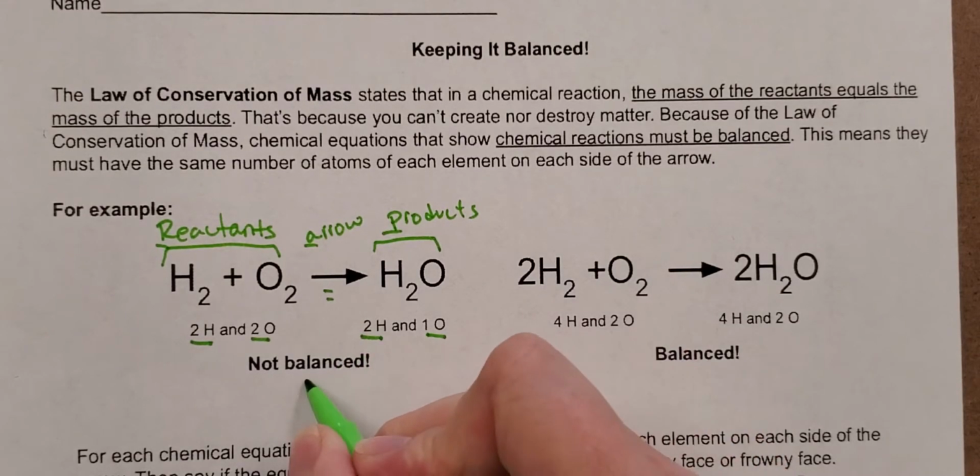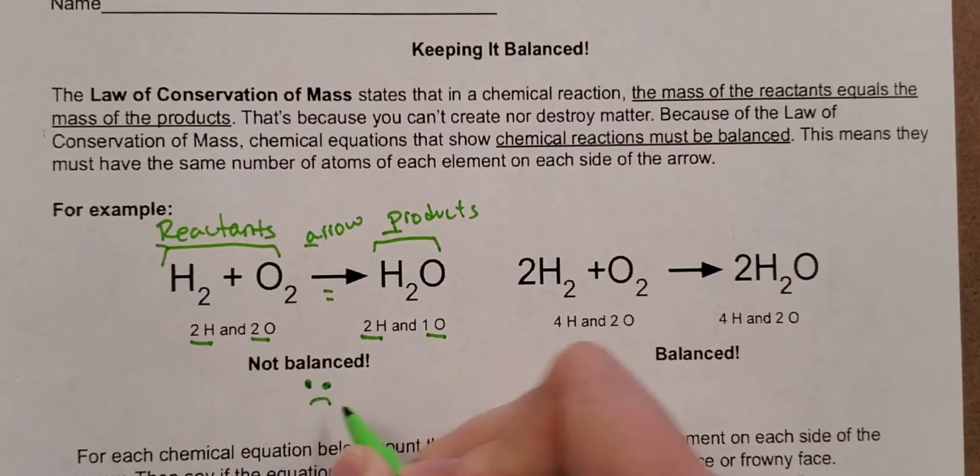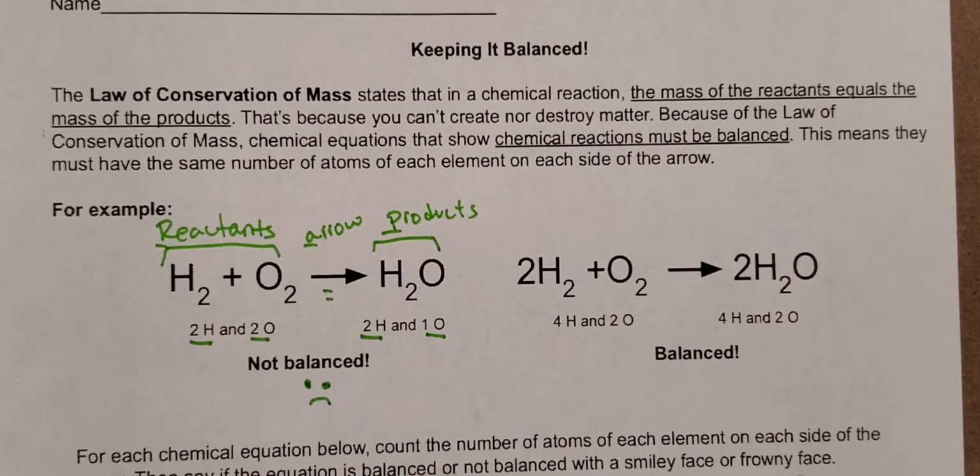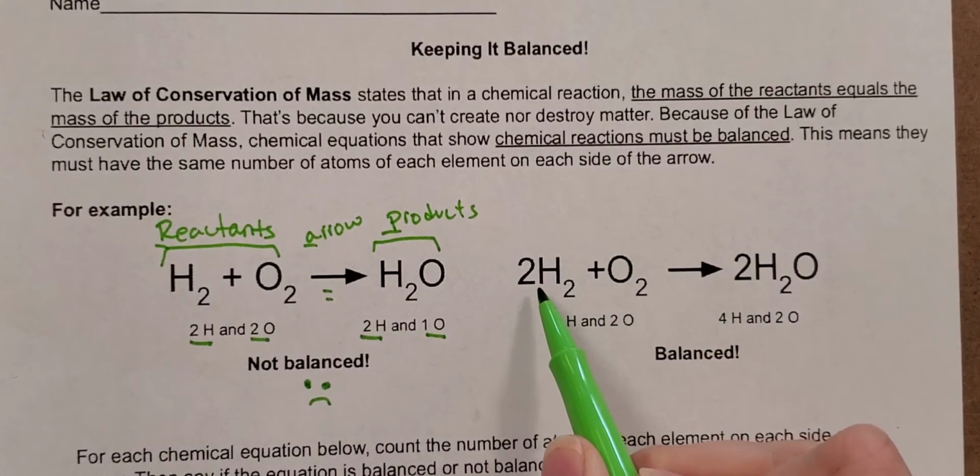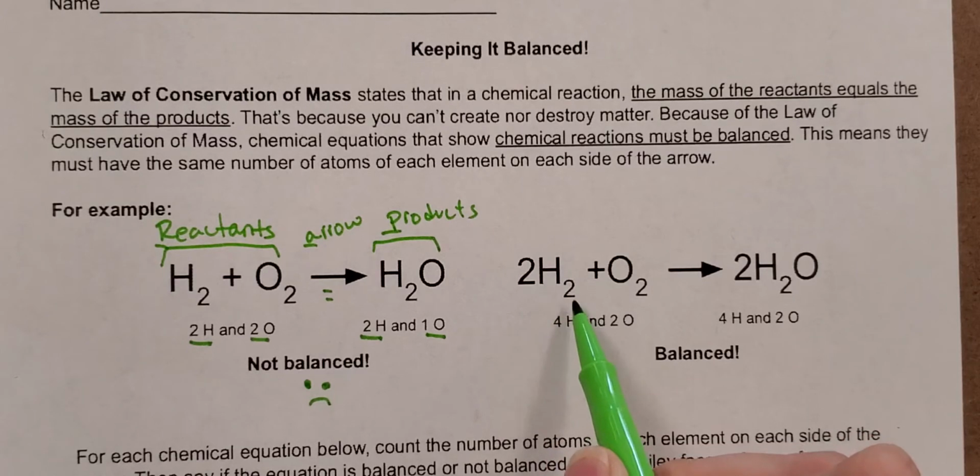So this makes us very sad. I told a few classes that it makes us sad because when you're in high school chemistry, you have to do lots of changes and multiplication to try to figure out how to make it balanced. On the right-hand side, this is showing an example of a balanced equation. I've got my coefficient of 2 in front of my H2.